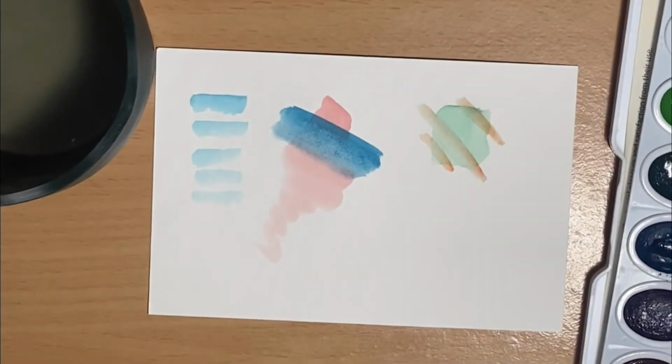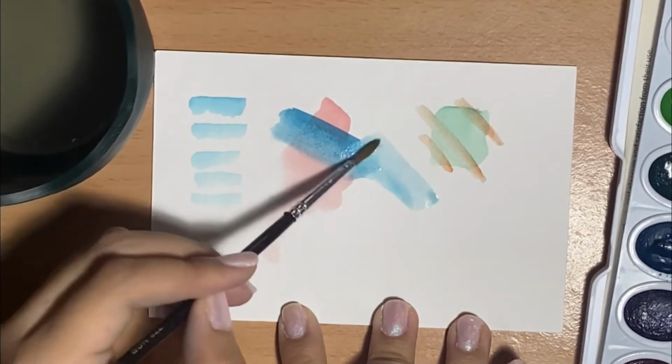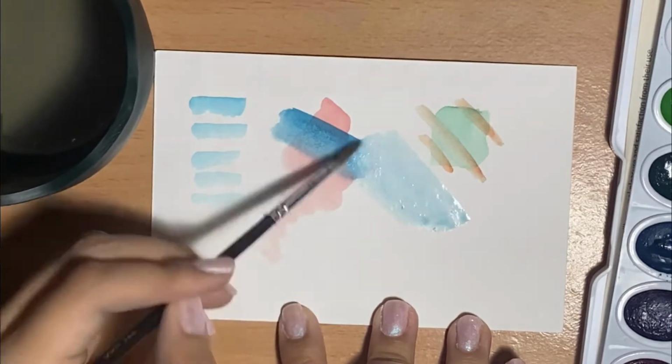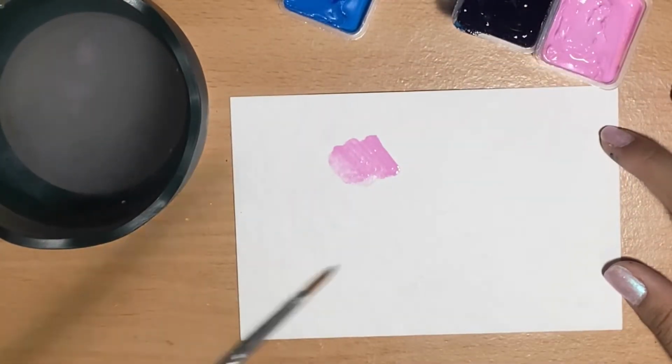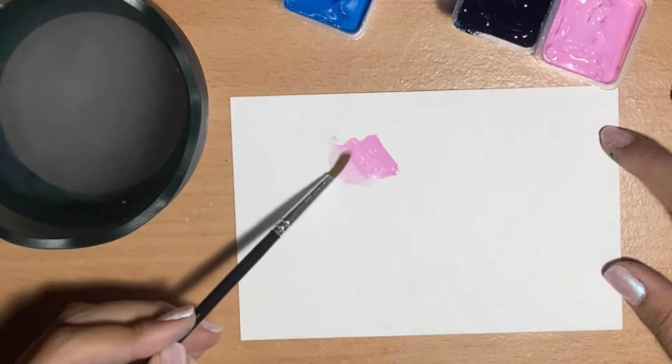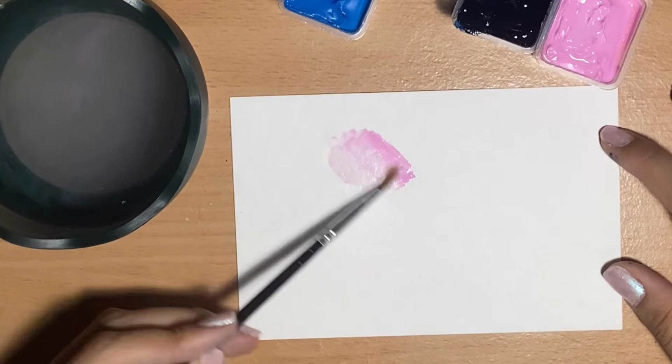One thing watercolor, gouache, and acrylics have in common is that all of them are water soluble. You can add water to them to make the paint more transparent and smooth. But unlike watercolor and gouache, acrylic paint cannot be reactivated once it dries out.